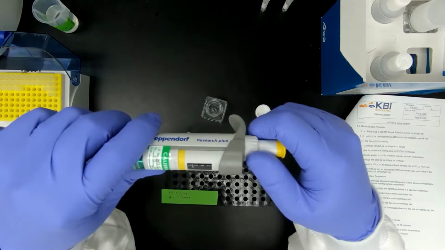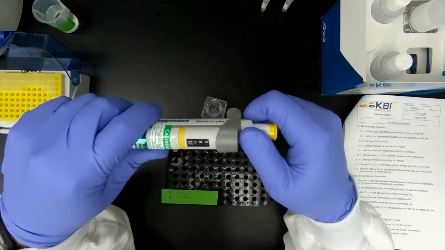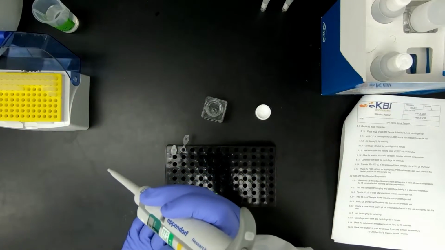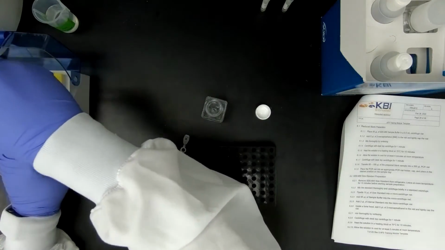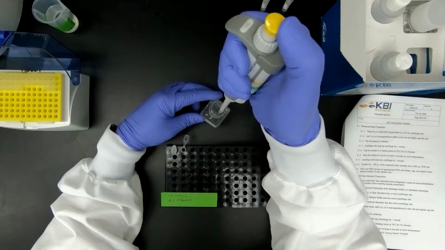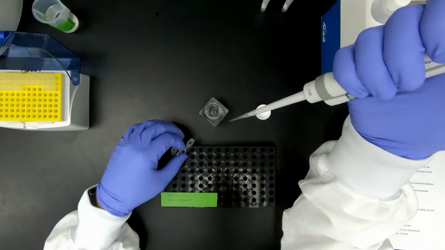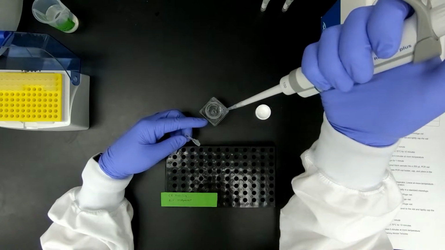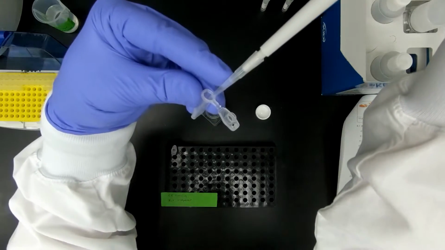Again, I'm going to reverse pipette, but I'm going to set this to 85. Notice I wipe the tip as I come up with the SDS sample buffer.